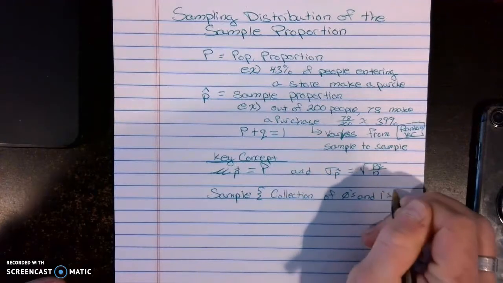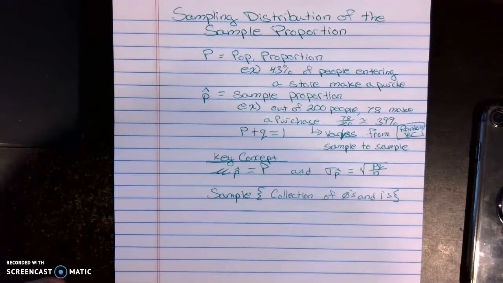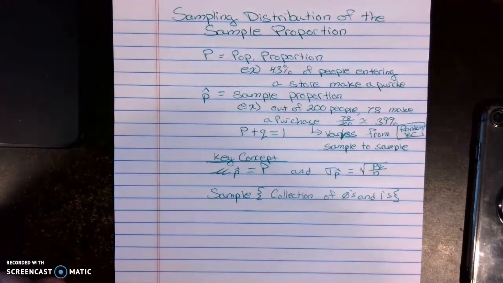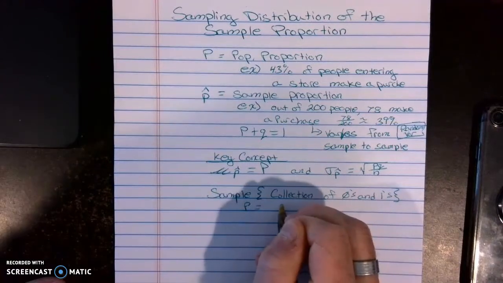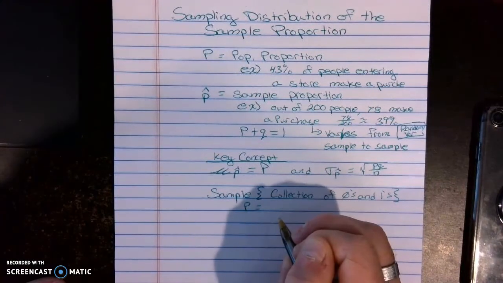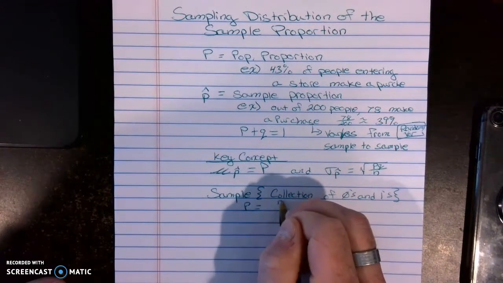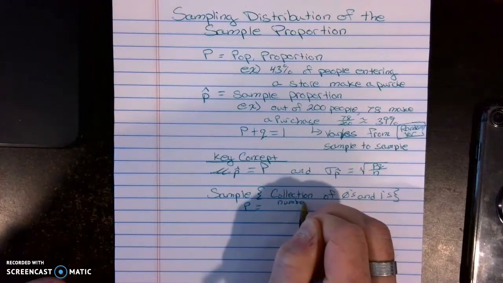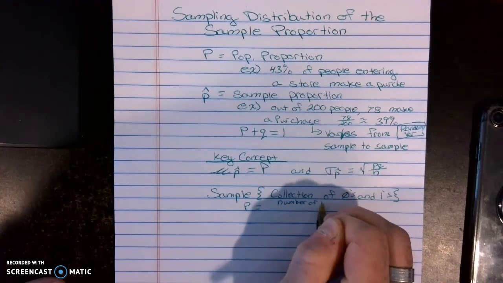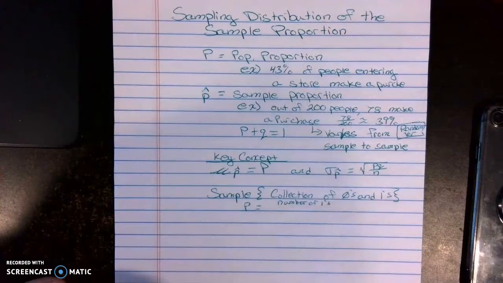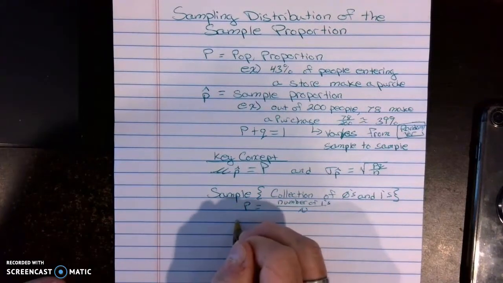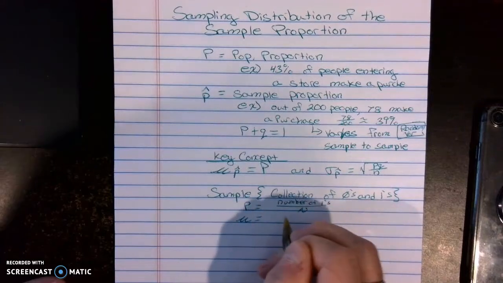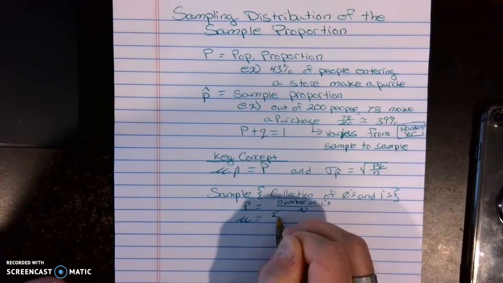Those of you who are computer programmers, you can program using just zeros and ones. That's called binary code. And we would say that the value of P is going to equal the number of ones divided by N. And we can say that the mean is simply going to equal all those values of ones.